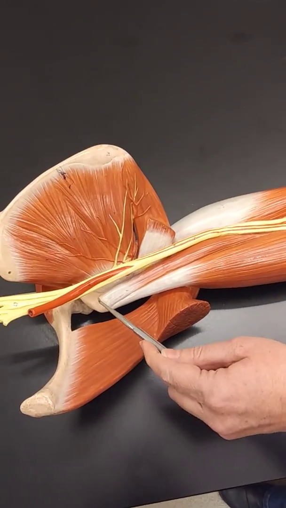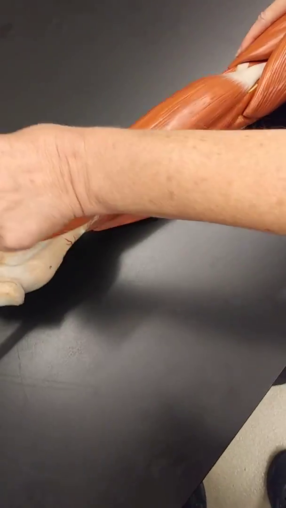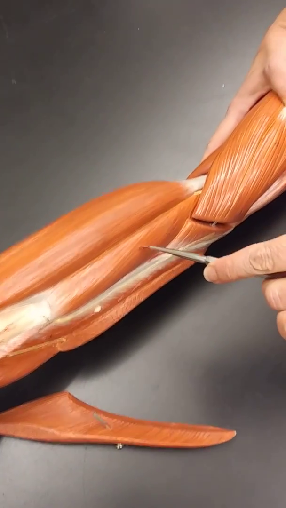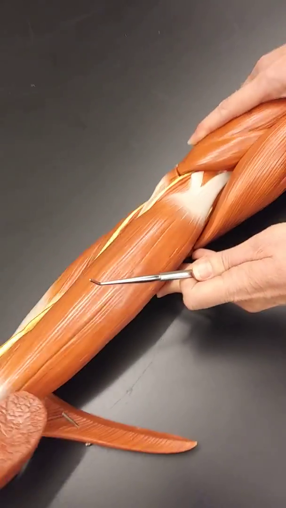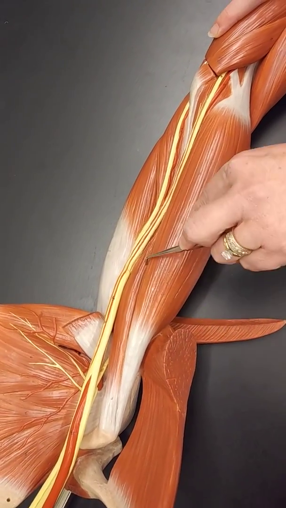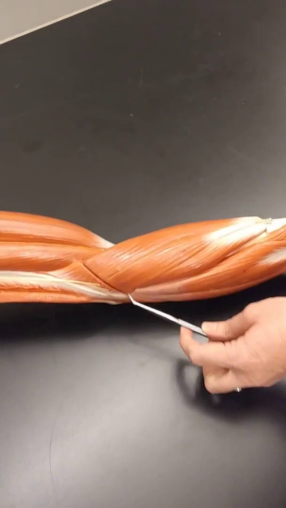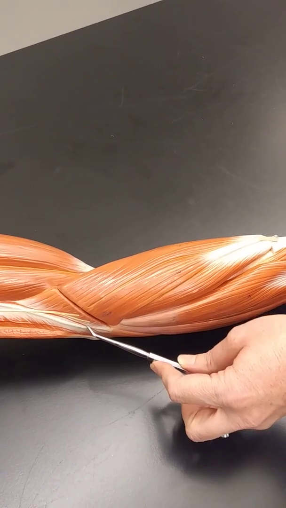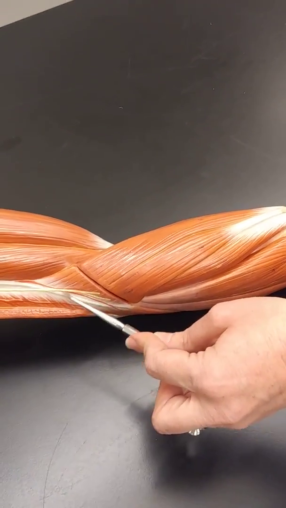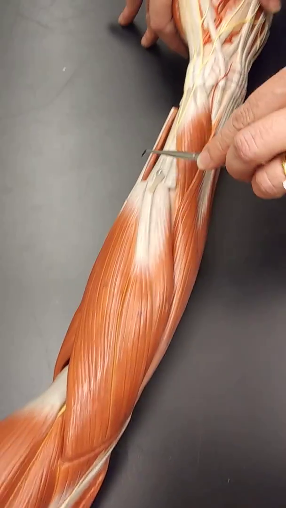Also originating from the coracoid process of scapula is coracobrachialis. Originating at the medial shaft of humerus, we have brachialis. This is the primary flexor of the forearm. Because coracobrachialis crosses the shoulder joint, it is a flexor of the arm. The following muscles have a common origin either at the lateral epicondyle of humerus or just above it. So this one that's just above it is brachioradialis, flexor of the elbow.